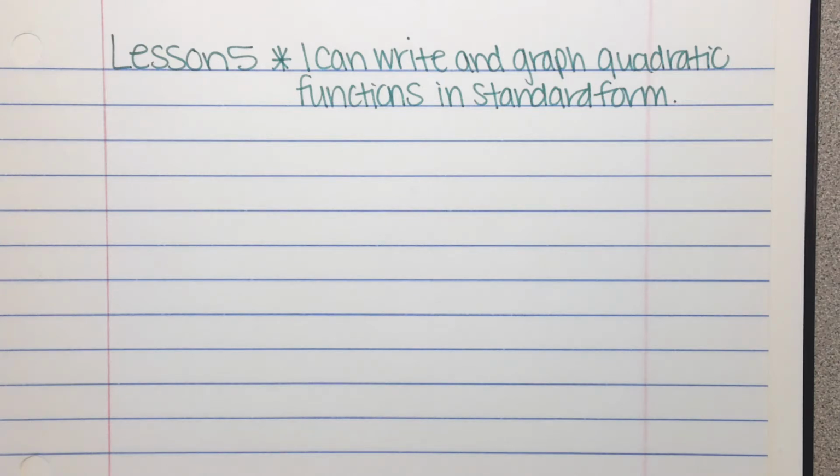But you're still going to look at how to find the vertex, and we'll use that vertex to find the axis of symmetry, the range, the domain, and all of those things. We will still be graphing, so you'll have to use your graphing tools.